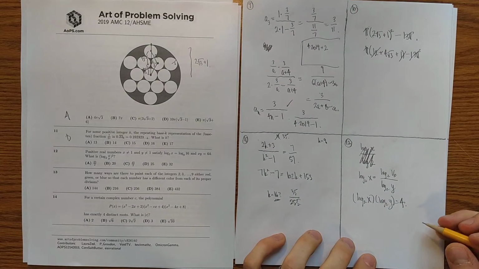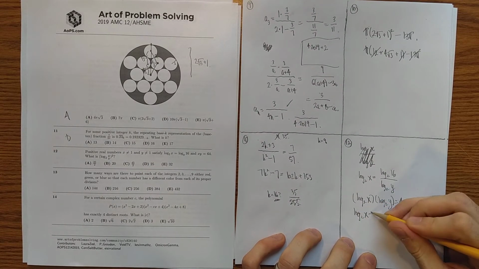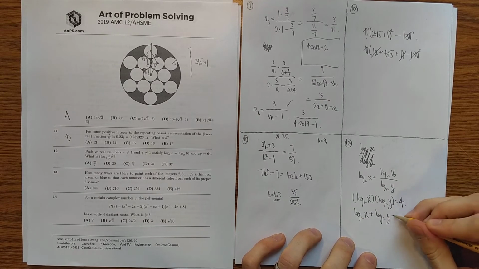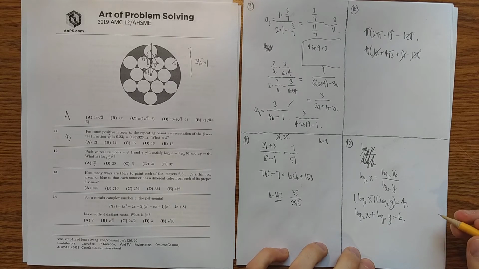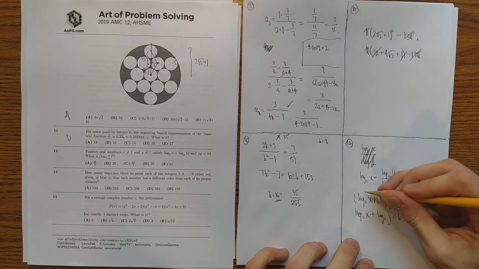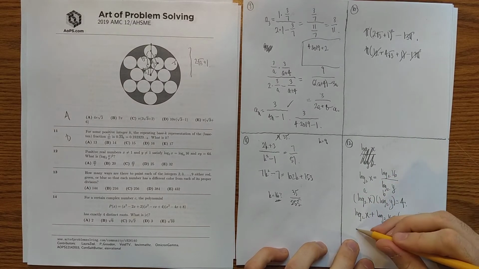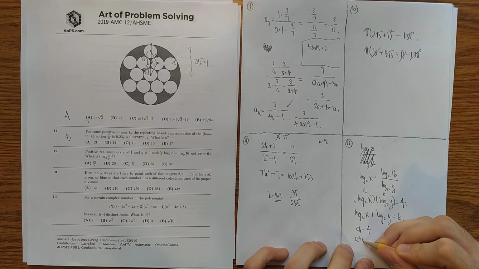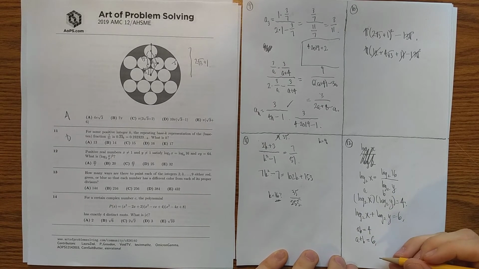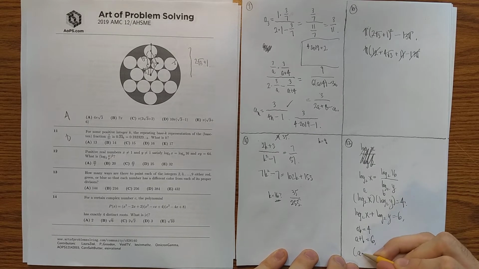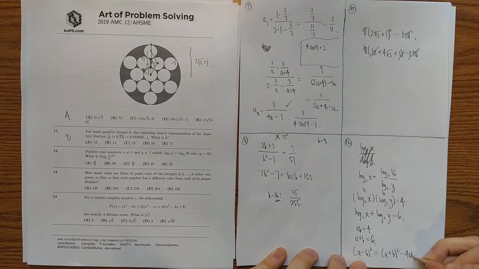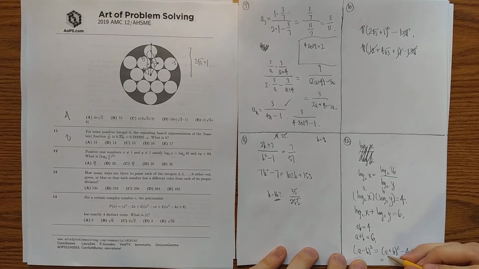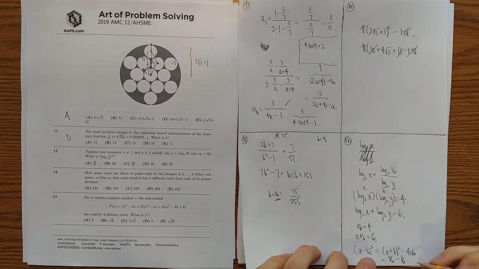Okay, on the right side, I'm just going to take log base 2 of both sides. So log base 2 of x plus log base 2 of y is equal to 6. Okay, call this A, call this B. So I know AB is 4, A plus B is equal to 6. And this is asking me what is A minus B squared. It's the same as A plus B squared minus 4AB. So this is 36 minus 16 is 20.